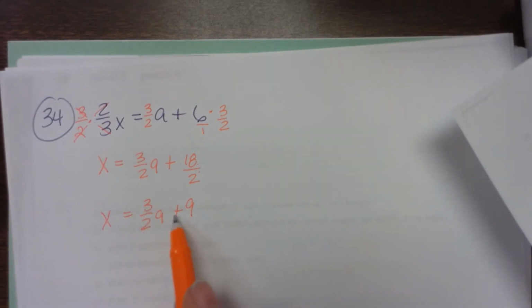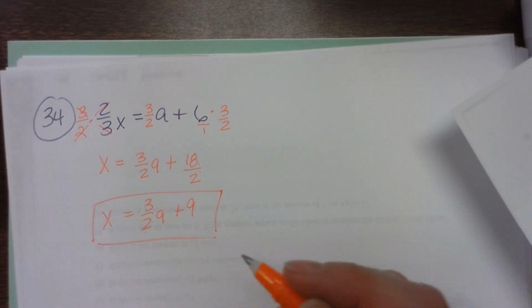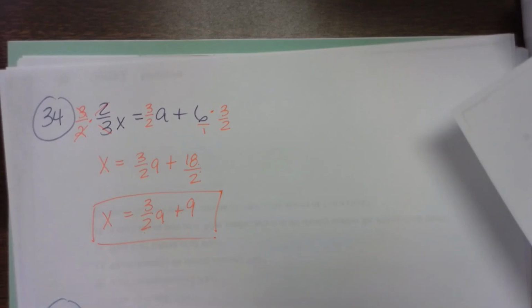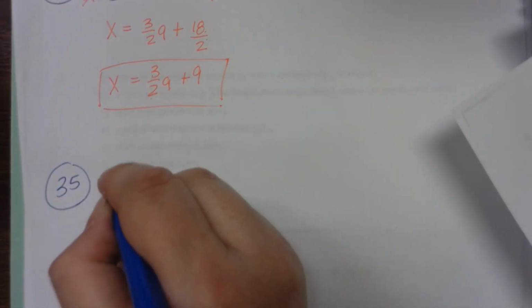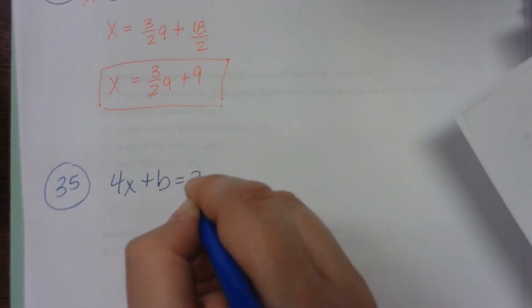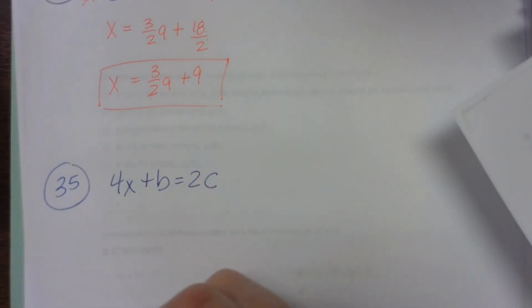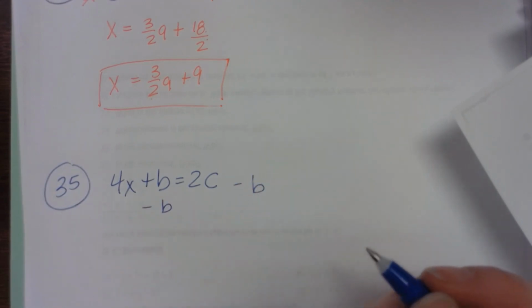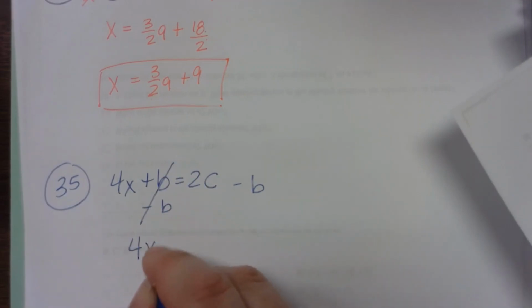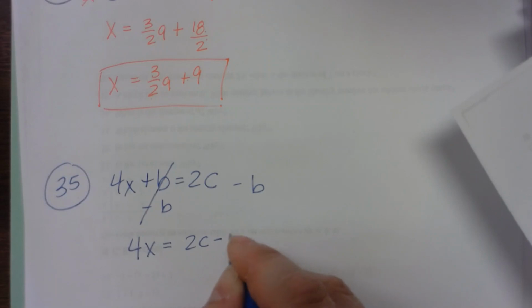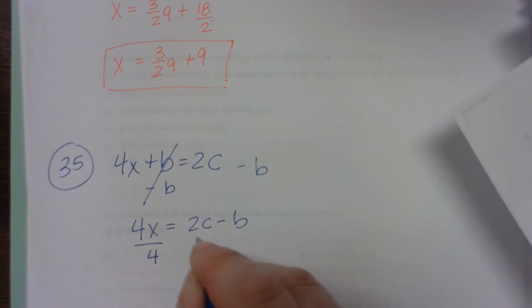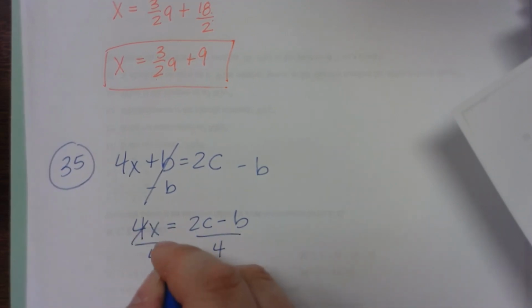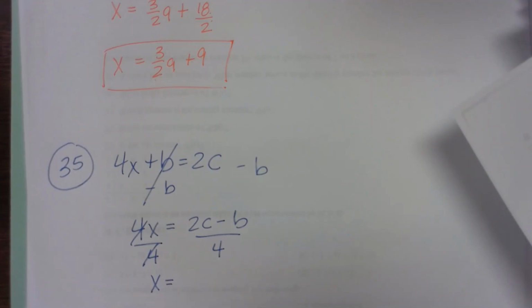Okay, same thing with number 35. This one said 4x plus b is equal to 2c. Again, we want to solve for x, which means we want it all by itself. So we're going to subtract b on each side. Canceling over here, we'll have 4x is equal to 2c minus b. In order to get x by itself on this side, I'm going to divide both sides by 4. Canceling, x will be equal to 2c minus b divided by 4. The end.